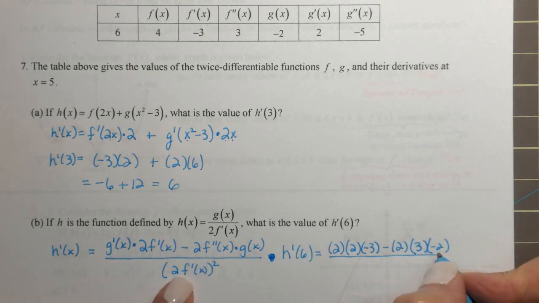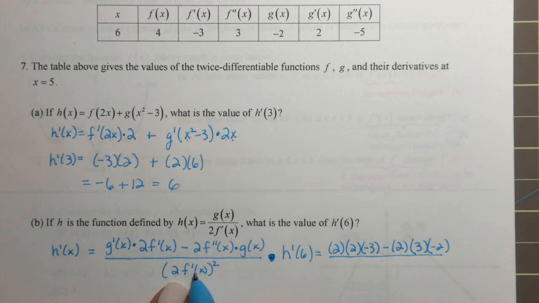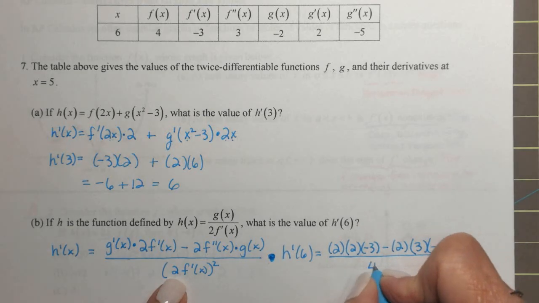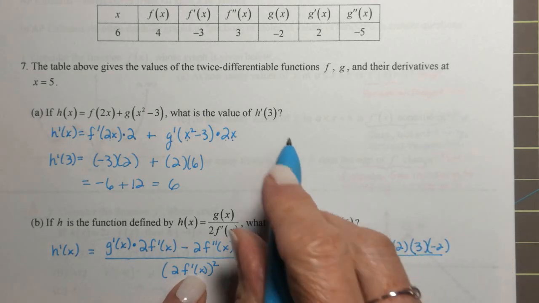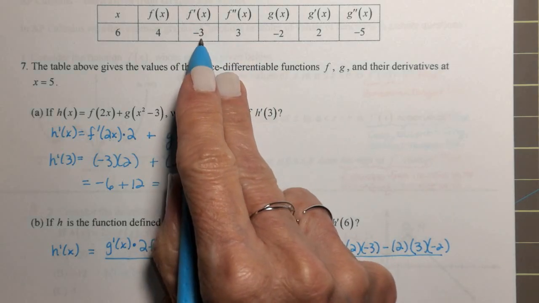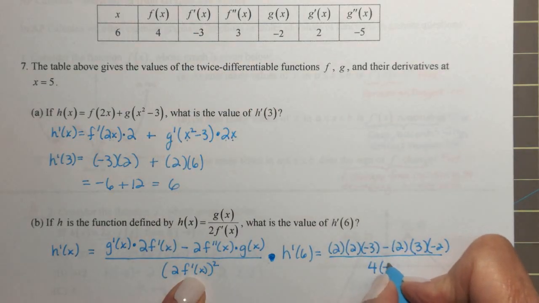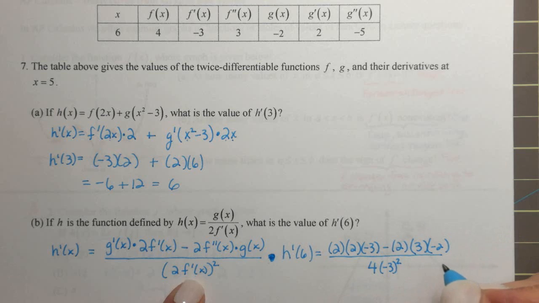All over the square of 2 f prime of 6, right? Well, the square of 2 is 4, and the square of f prime of 6, what's f prime of 6? f prime of 6 is negative 3, and we have to square that. Okay?